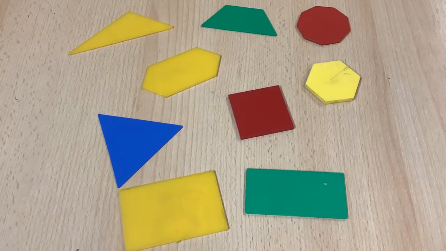Next, I'm going to show you the name of some of the shapes in front of you. Once I've shown you the name of the shape, I'm going to show you how many sides it has, how many vertices it has, and then we're going to talk about whether it has right angles or not.